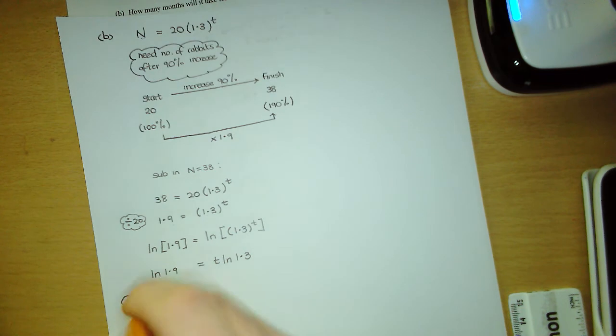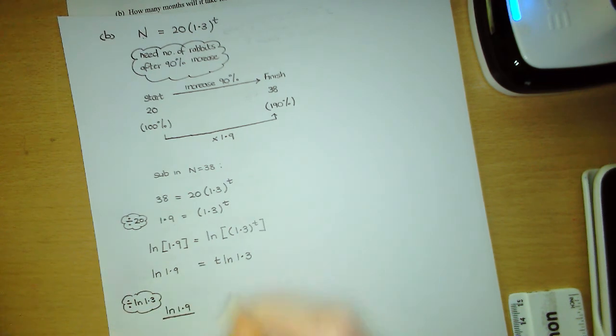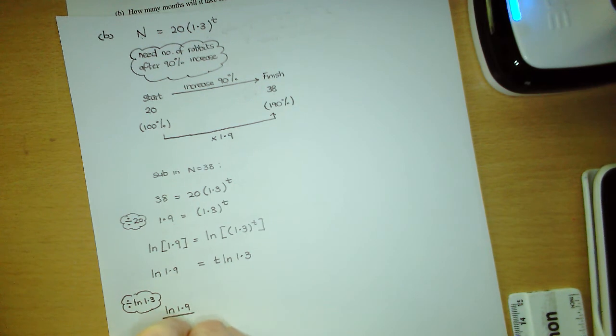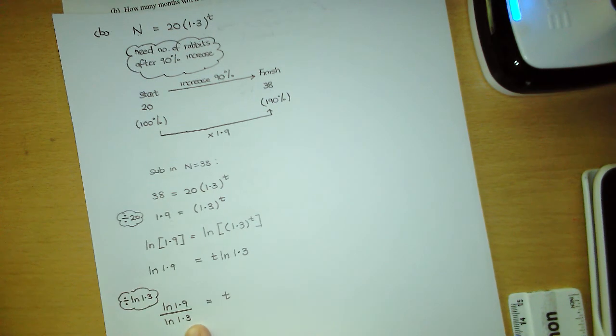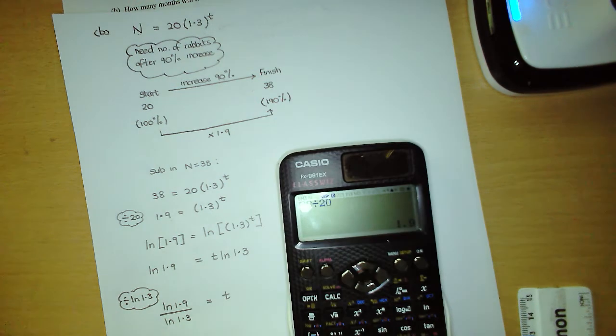So we're going to end up with natural log of 1.9 divided by natural log of 1.3, and that's just equal to t. So that's going to be the time in months when the population of rabbits has increased by 90%. We can now go to the calculator and type it in carefully.